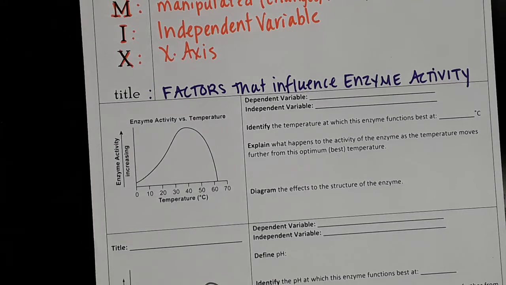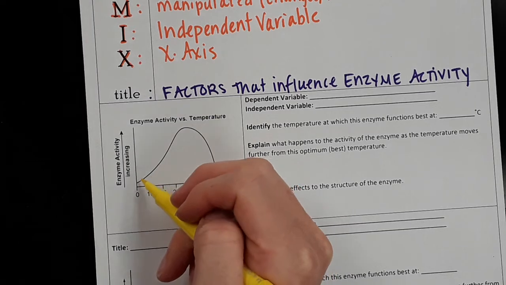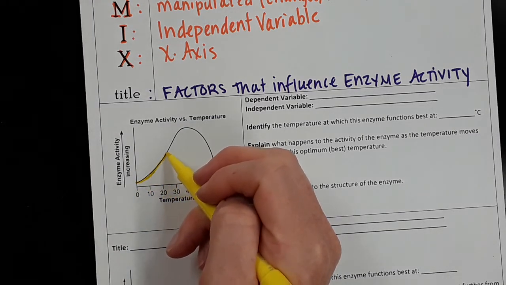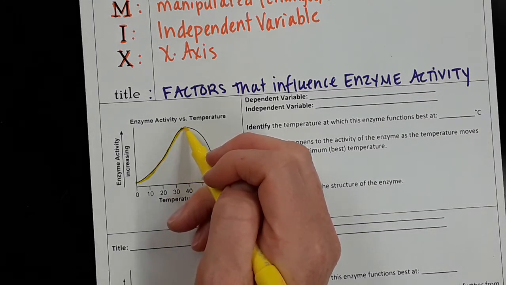So I've looked at all my labels. We're looking in degrees Celsius. And now I'm just going to look at my graph. I want to see if there are any trends. I'm going to follow the line, and I'm going to notice that as temperature increases, so does enzymatic activity. So enzyme activity is increasing as temperature increases.